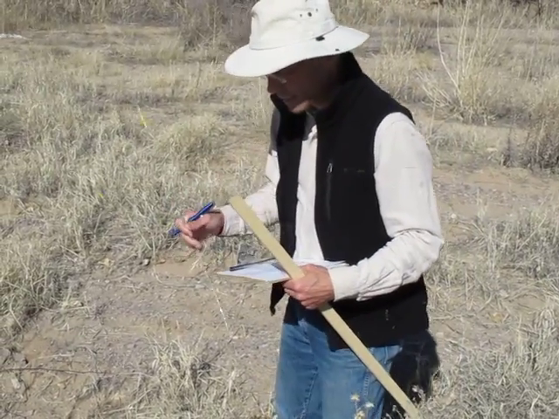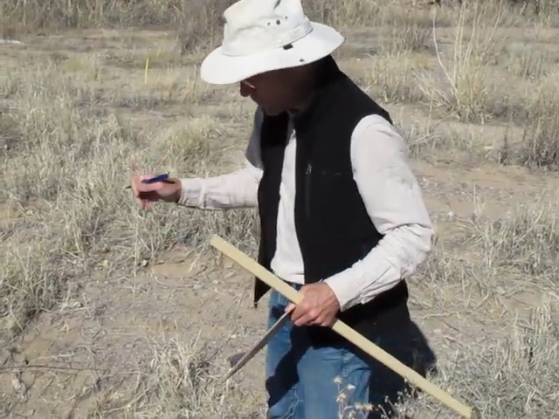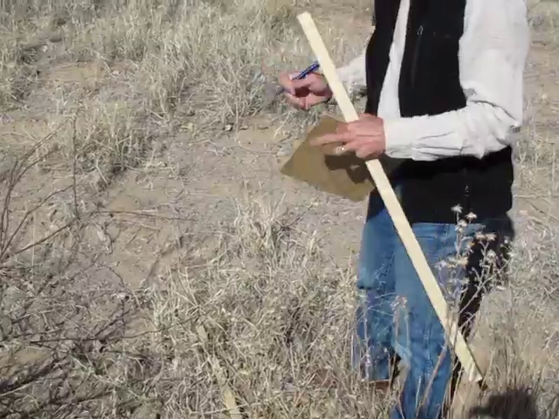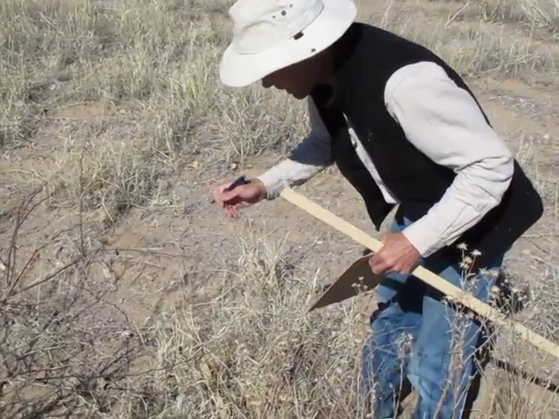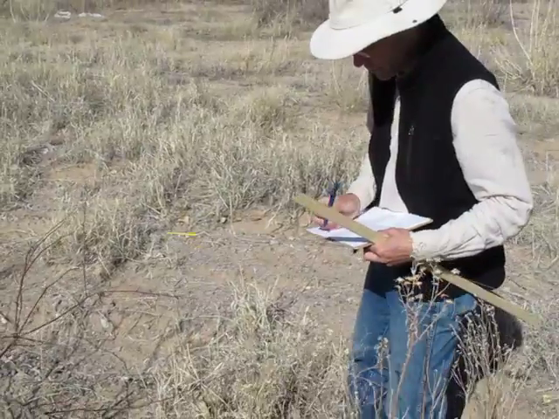The second one is only for gaps with woody plants, and here I'm looking to see if any woody plant is intercepted, in which case it breaks the gap and there is no gap. And here I see there is a woody plant, it's breaking the gap, and so I would put an X in the box above.